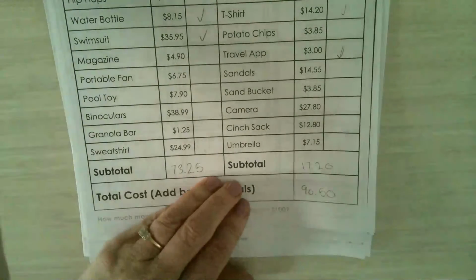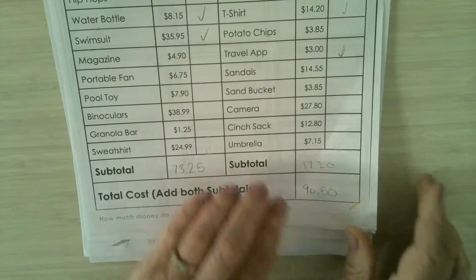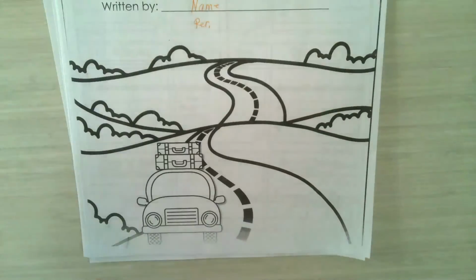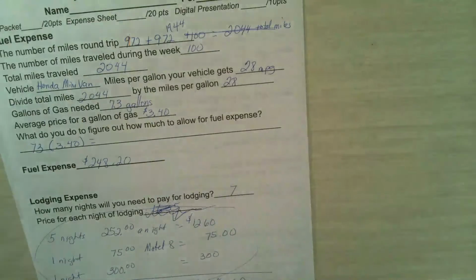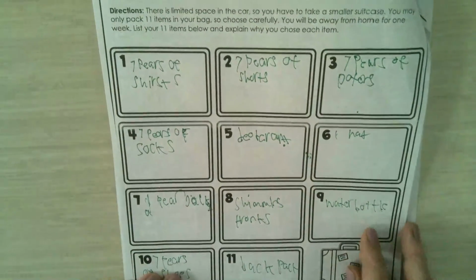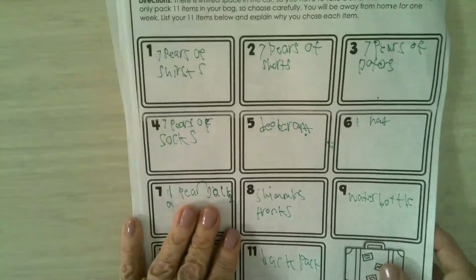Then, why don't you just put a little check mark at the bottom of each page that you have completed? So that way I know that whenever I grade it, you thought your page was done. Then yesterday, this person was absent yesterday. You had to pack your suitcase. Let me see if any of these kids here were here yesterday. Here's one. You had to choose 11 things to put in your suitcase. All right? It's a small suitcase. You can only take 11 things. So you had to do that.